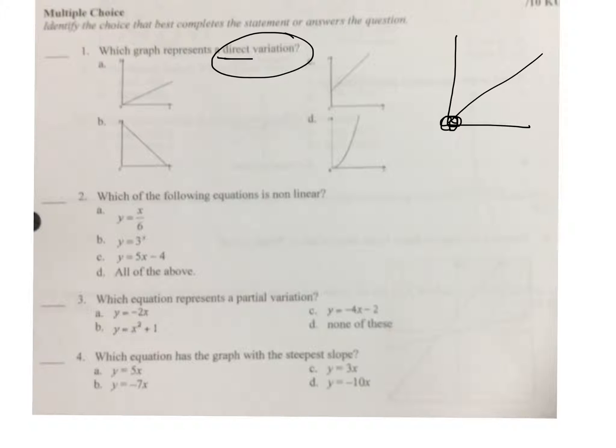Yes, Glenn? A. Okay? It cannot be B because B does not start at the origin. B has a y-intercept that's not 0. Why can't it be C? Why can't it be B? Where does B start? What's the y-intercept for B? Is it 0? No, it's a number other than 0, therefore it cannot be direct. D starts at 0, 0, but why is this not a direct variation? Yes, it's not a straight line. Good. Okay, so that was pretty straightforward.